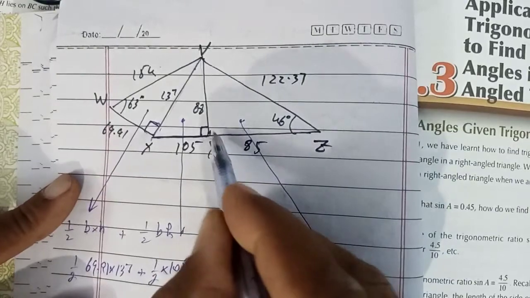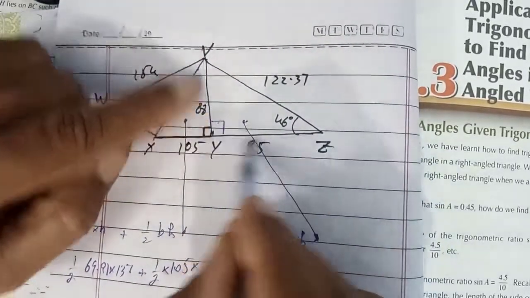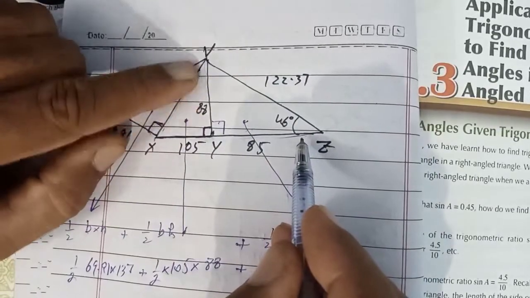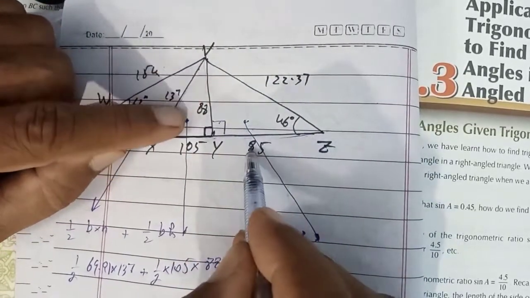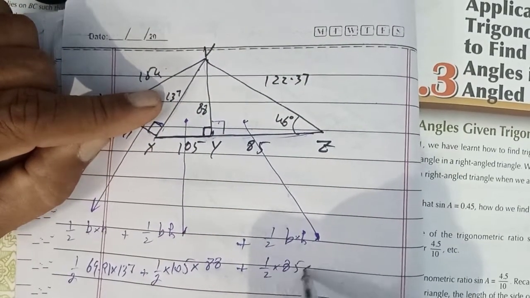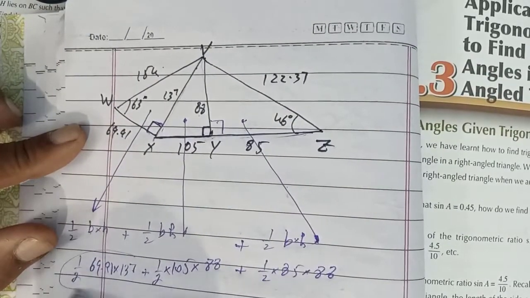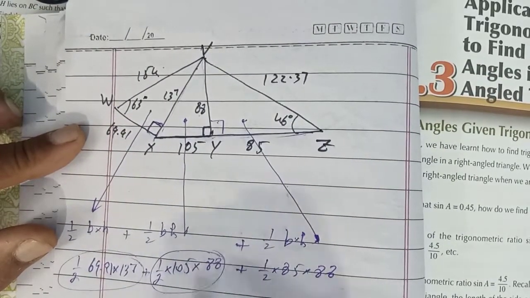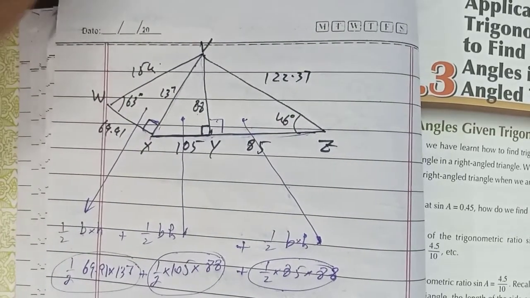In this triangle, this is the right angle. The sides which form this right angle are these two. If this is the base, then this is the height: 85 and 88. 1 over 2, 85 into 88. I calculate this one, then this one, and then this one and add them. So I use a calculator.